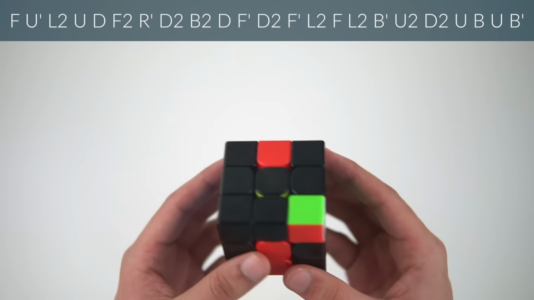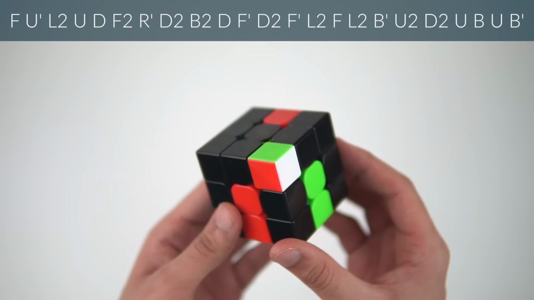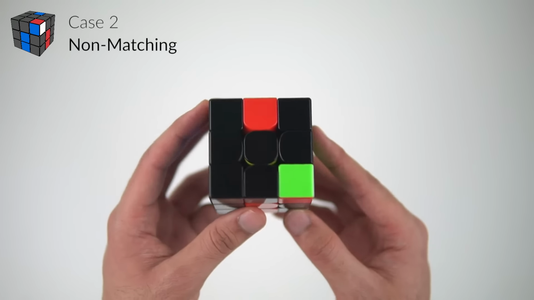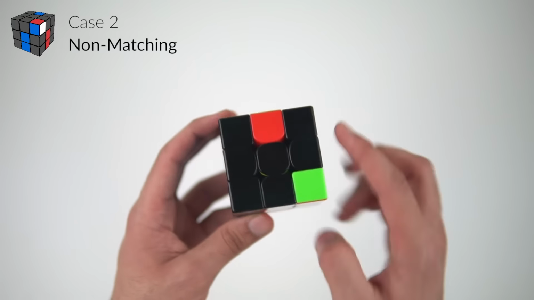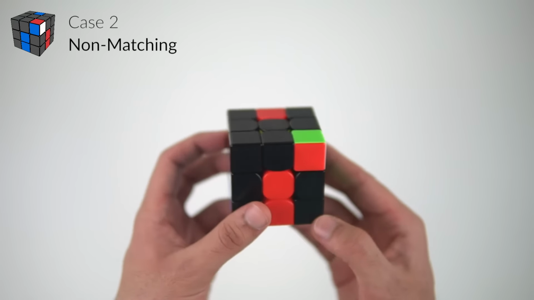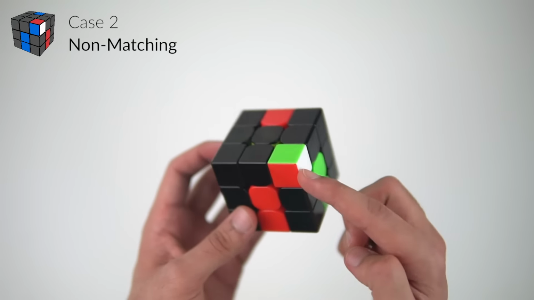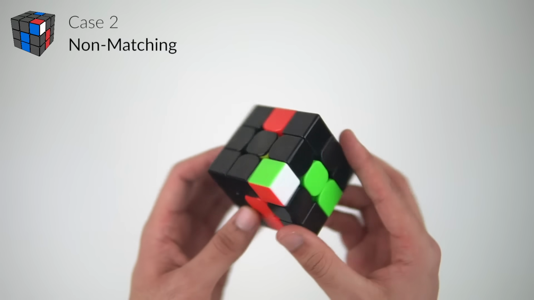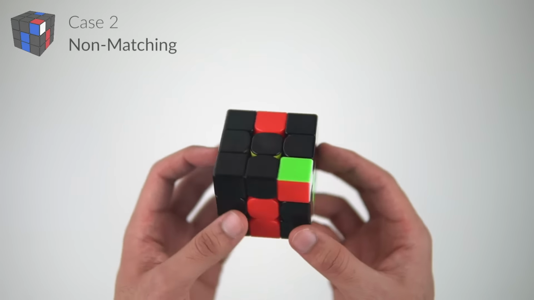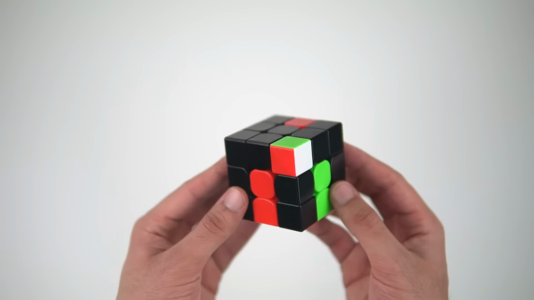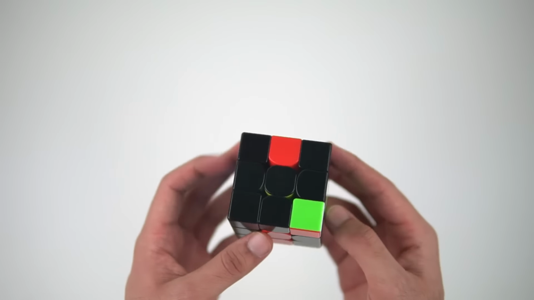And you'll notice this looks very similar to the matching case, but the top colors of the edge and corner are different now. We've got red on top for the edge and green on top for the corner. That's why it's called the non-matching case. And remember, the white on the corner piece must always be facing the right side. If it's facing the front, you have a different one of the 5 cases, which we'll go over in a few minutes.